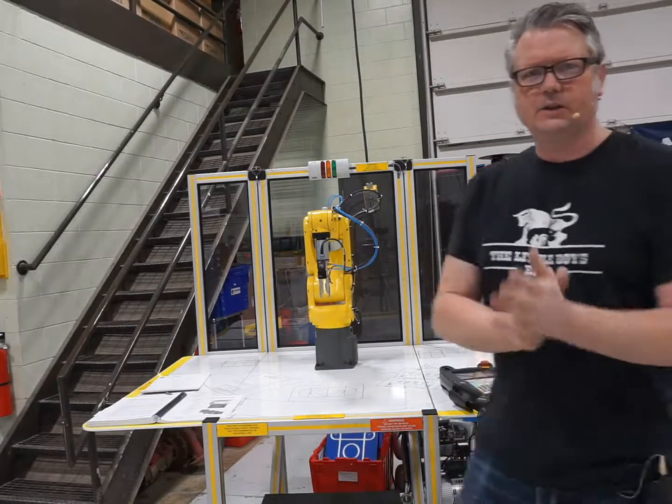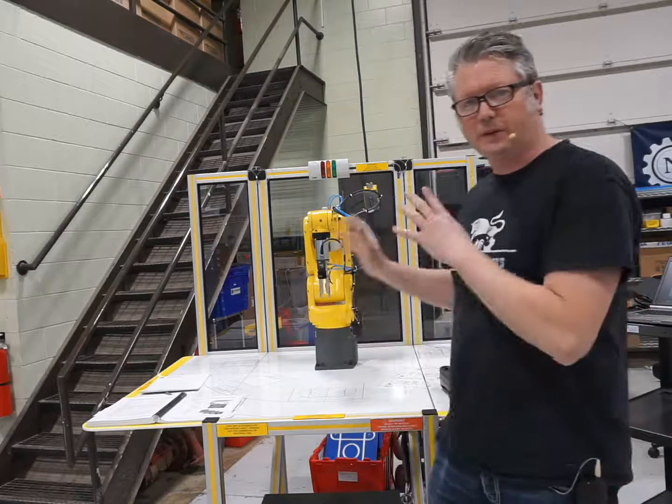Hey mechatronics students. In this video we're going to be talking about the Fanuc robot, and this unit is specifically about inputs and outputs. So in general, inputs are sensing things from the real world.